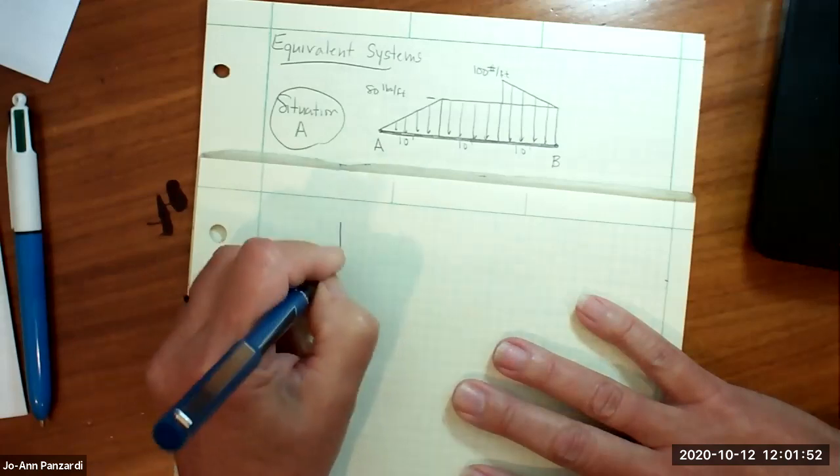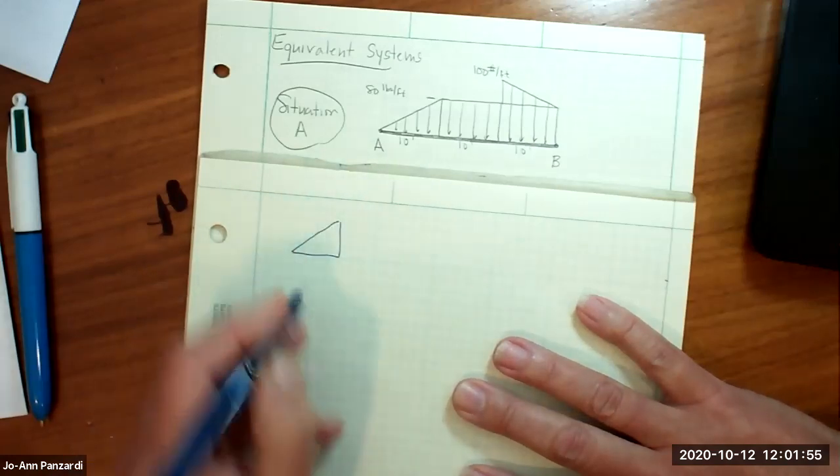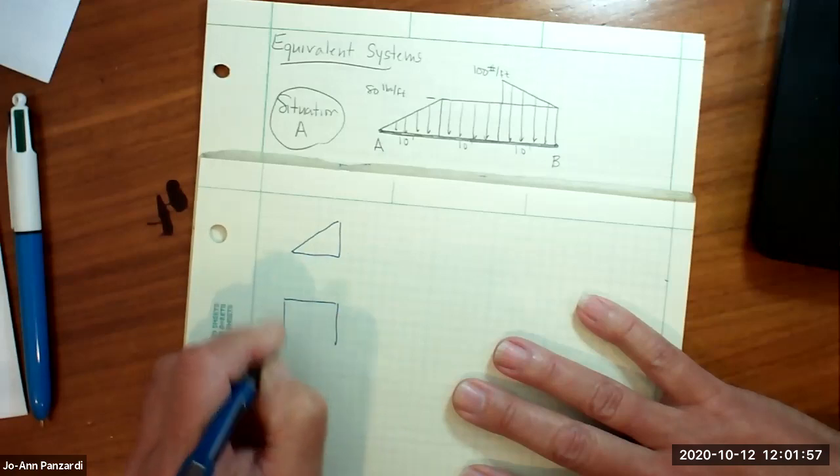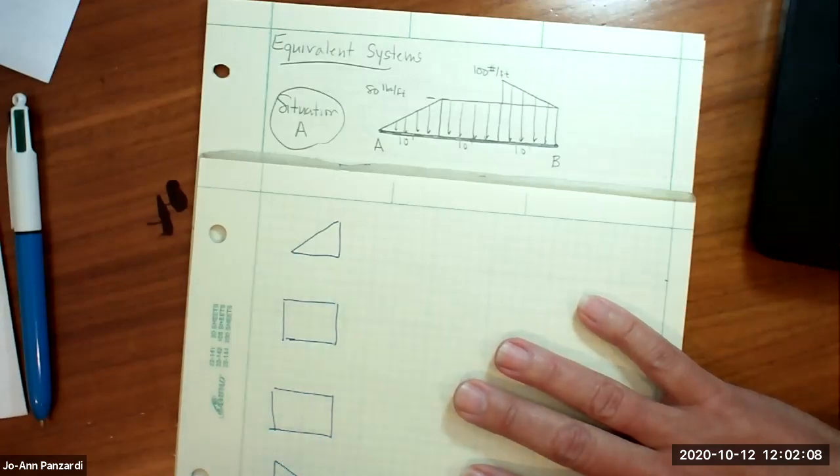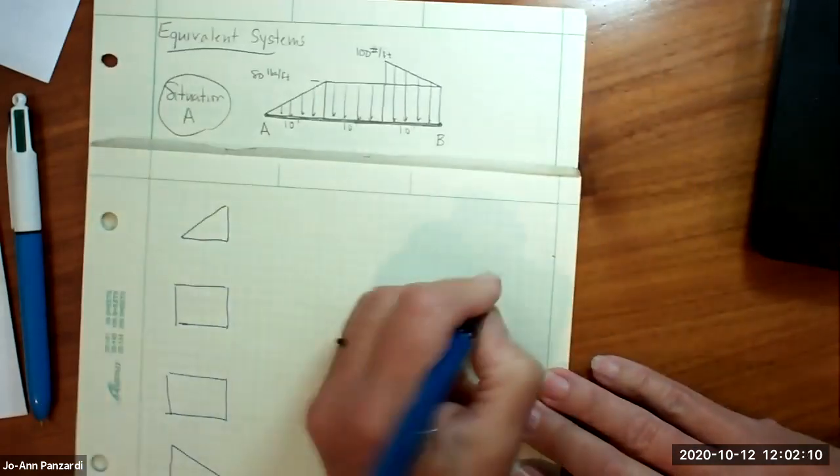I'm going to have, here's my first section, my second section, my third section, and then my fourth section. And actually what I'm going to do instead is I'm just going to redraw this.